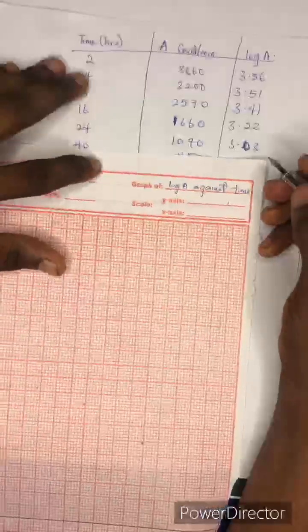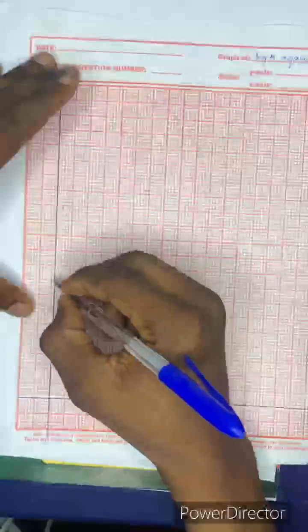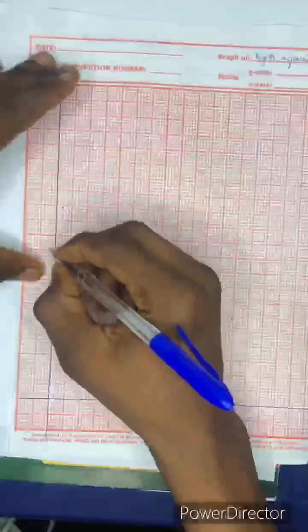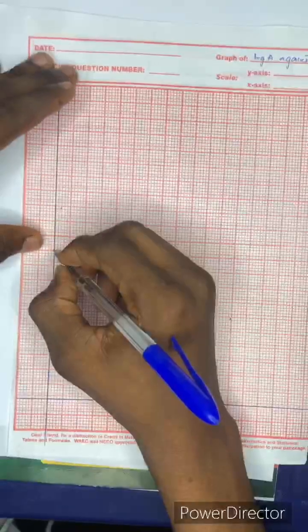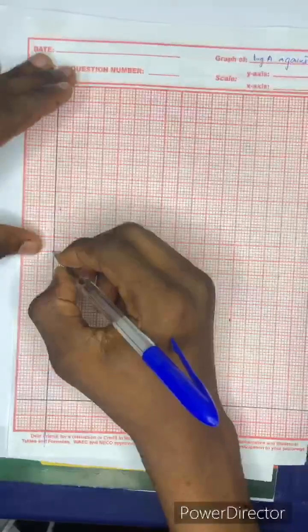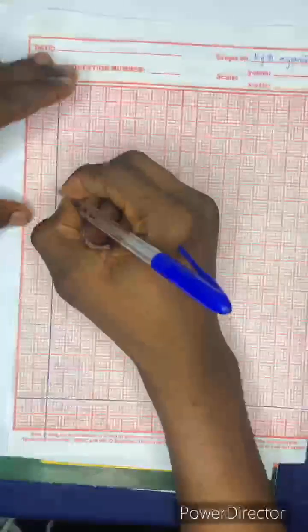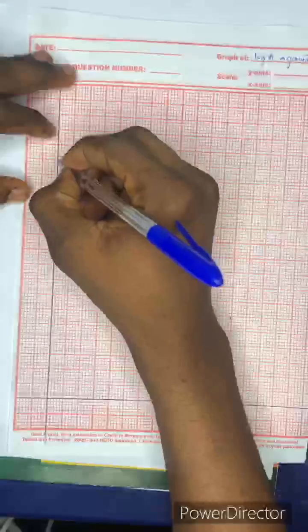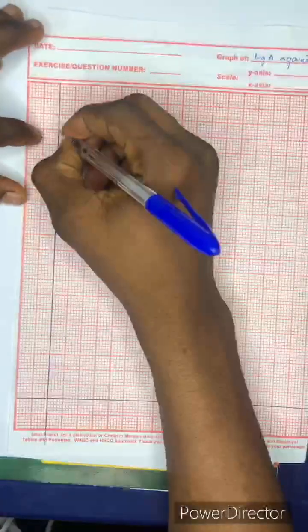I'm thinking, if I make it 0.4 units, this will be 0.4, 0.8, 1.2, 1.6, 2, 2.4, 2.8, 3.2, 3.6 to reach.